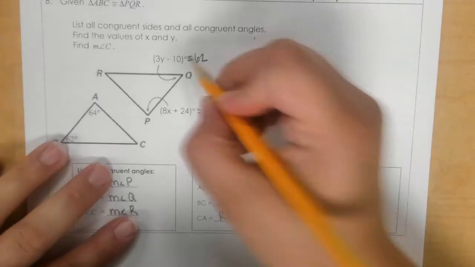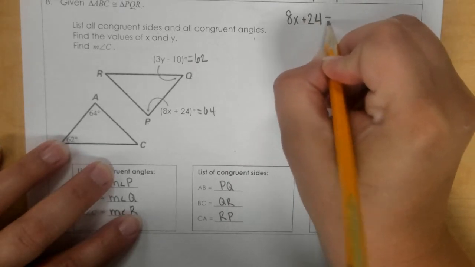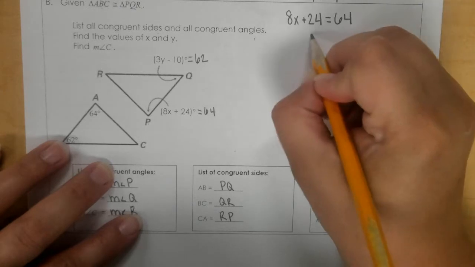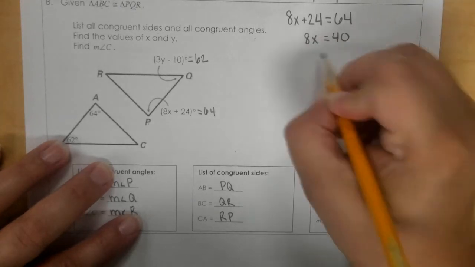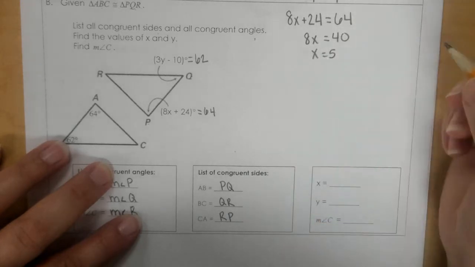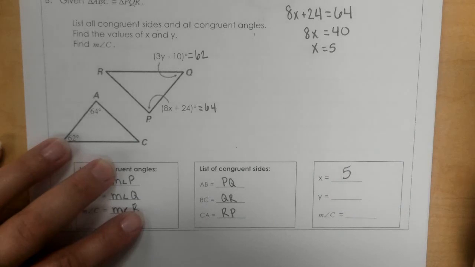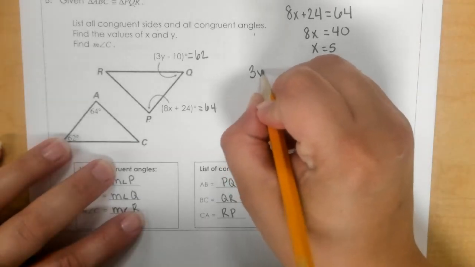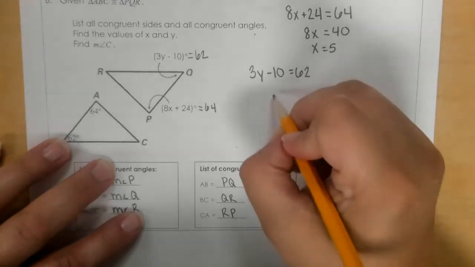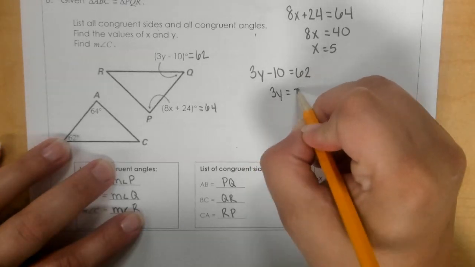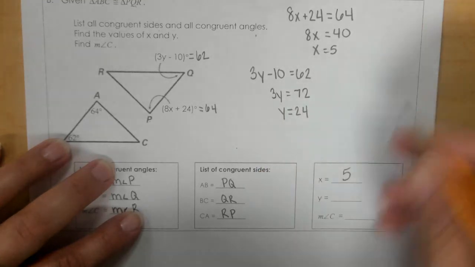Alright, so first thing, let's do our x. So 8x plus 24 equals 64. Solve that. I got 5. Then for y, we have 3y minus 10 equals 62. So solve, we get 3y equals 72, and that means that y is 24.